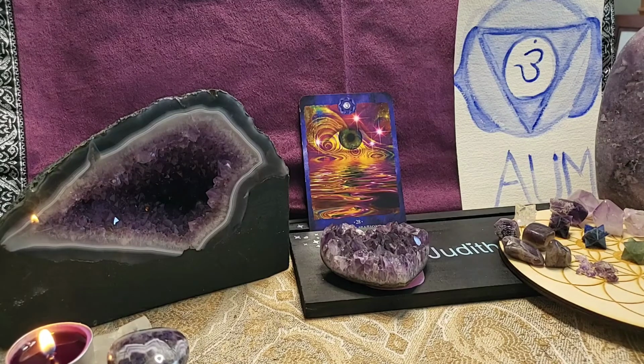Calming your mind, asking for truth to be shown to you, whatever the situation is where you need a little meditation. It could be in that moment. It could be even when you're driving your car.